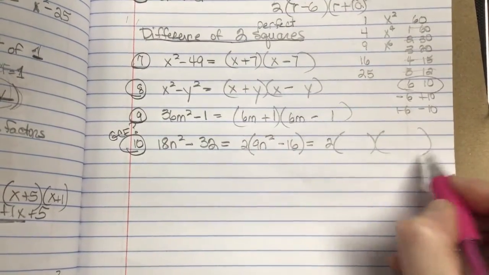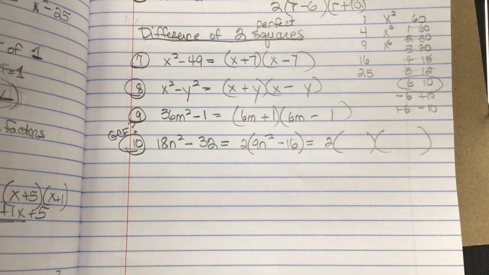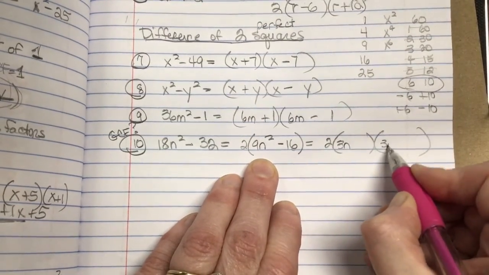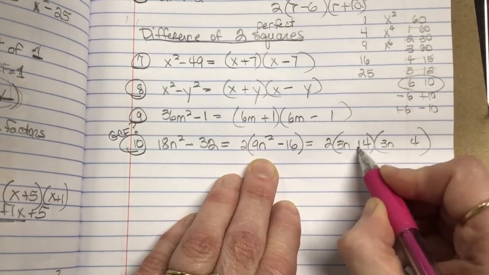It did give us a difference of 2 squares. If it had come out like 9n squared minus 15 or something, you would stop. It only had a GCF. So the square root of 9n squared is 3n. The square root of 16 is 4. One on plus, one on minus.